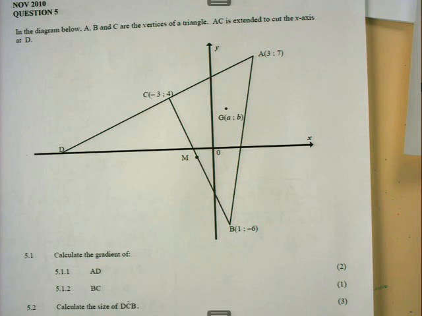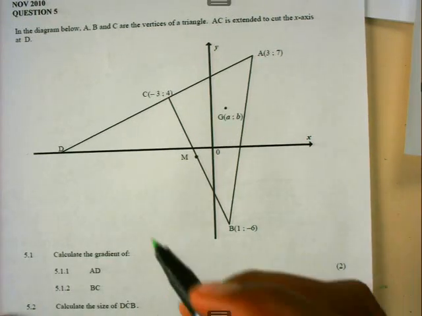You can see, in all these papers that I did, the gradient is there. The distance is there, as well as the equation. It's very important that I mention the midpoint. It means you must be able to determine the gradient, the distance, as well as the midpoint. Right. Boys and girls, let us look at 5.1.